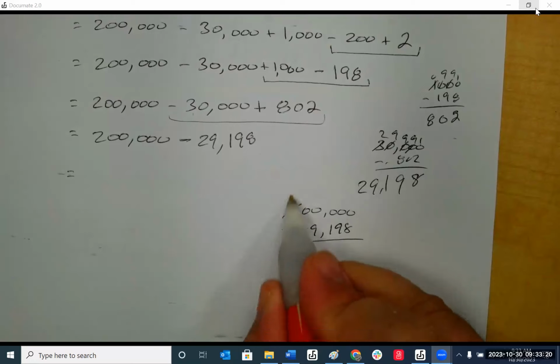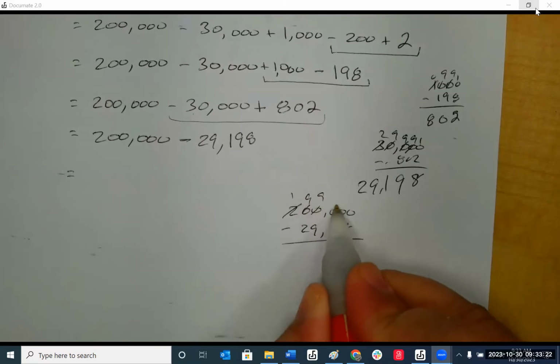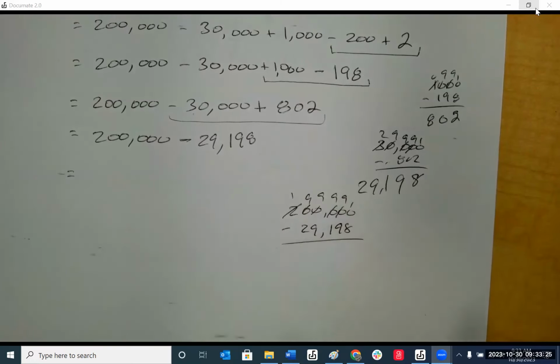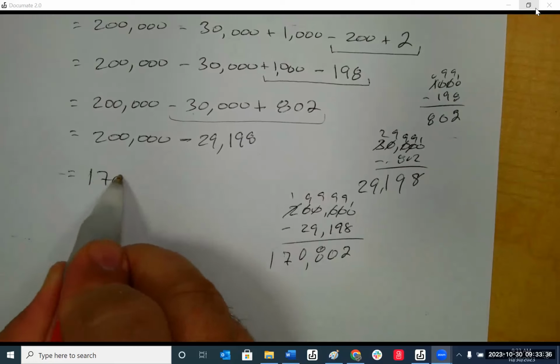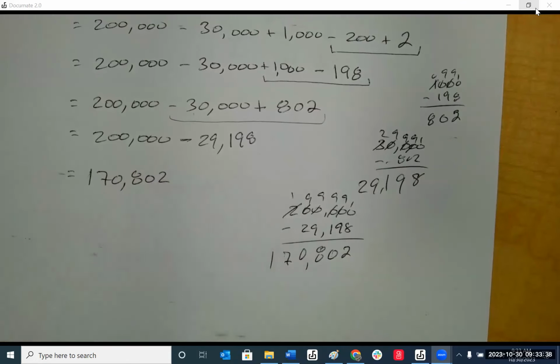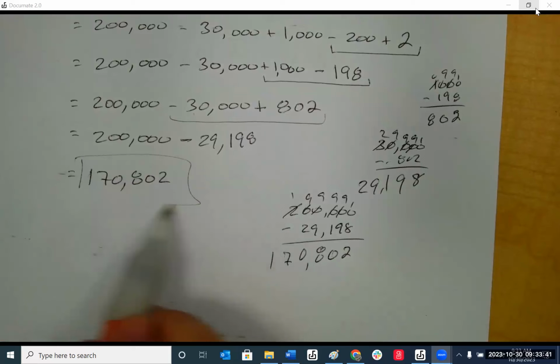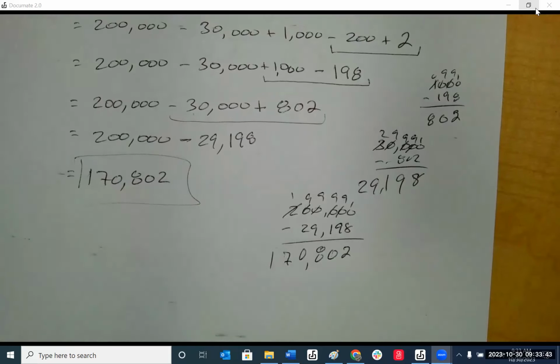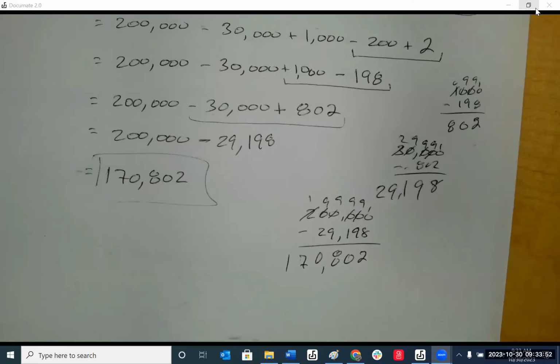Now subtract those. It's 1, 9, 10. 10 minus 8 is 2. 9 minus 9. 9 minus 1. 9 minus 9. 9 minus 2. There. You'll probably use a calculator anyway. But that's how you do it. That's all it tells you.